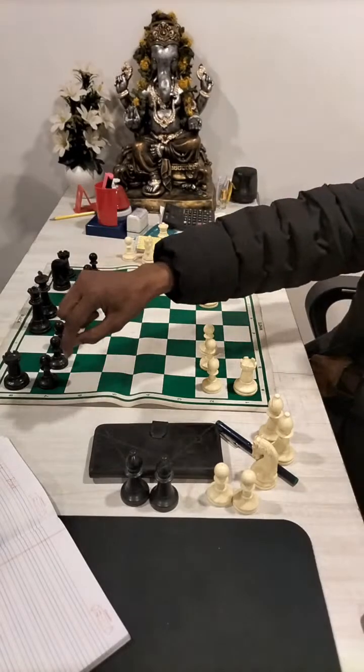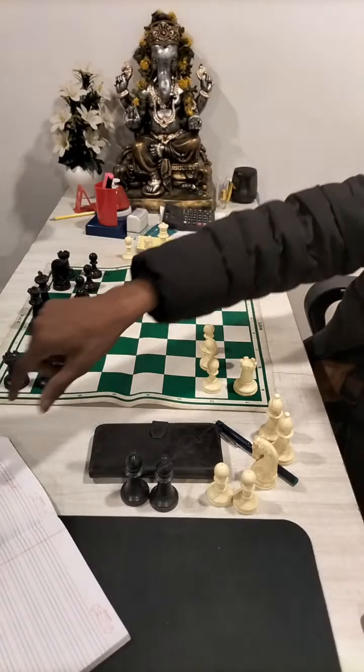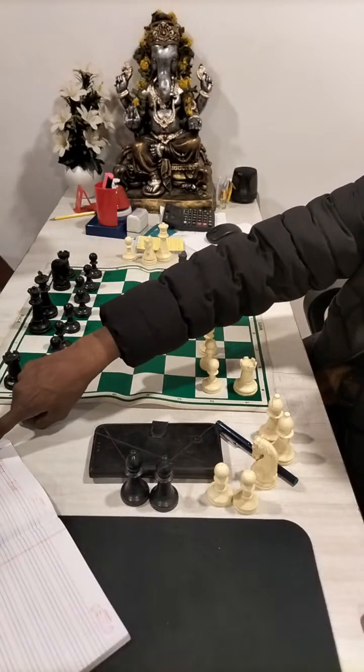So the arbiter will come and make a note. One illegal, you write on the score sheet. You write one illegal by white.